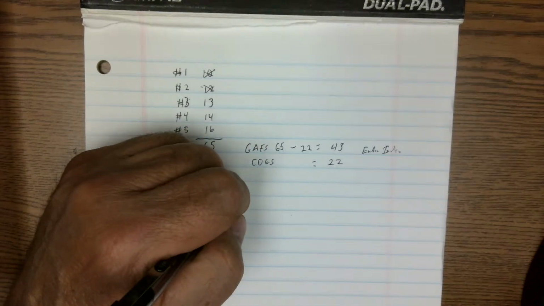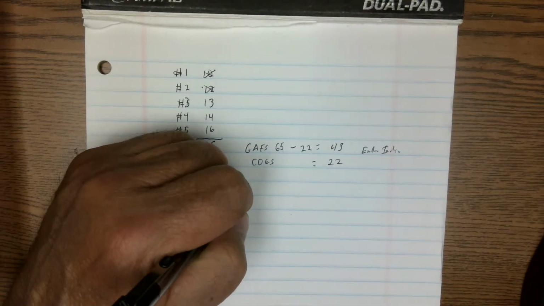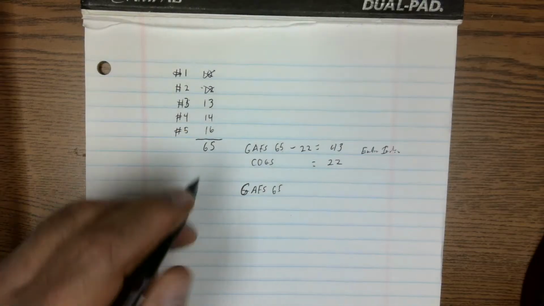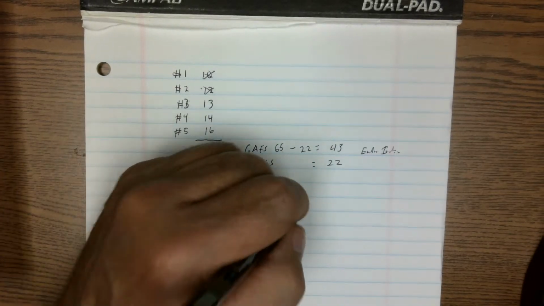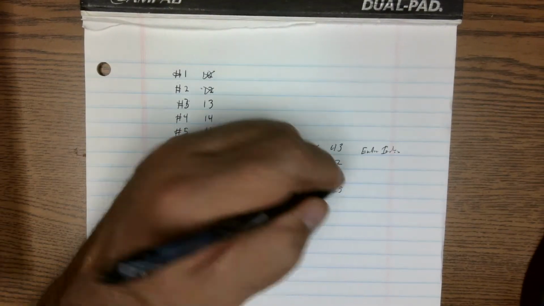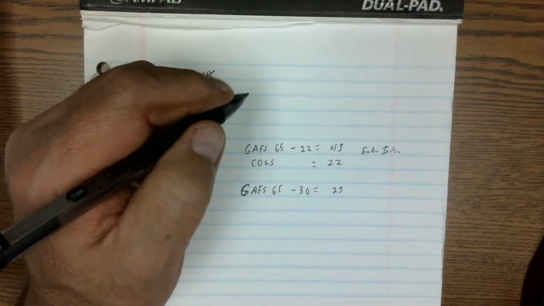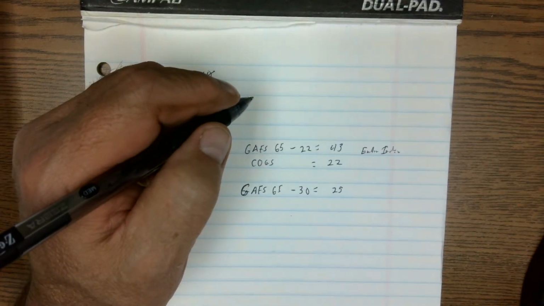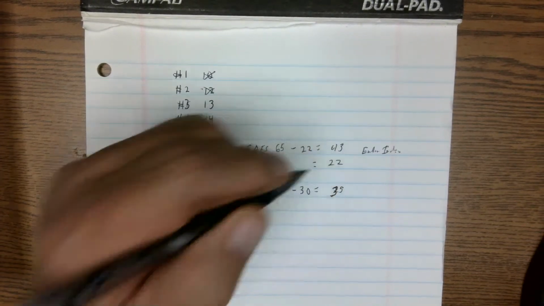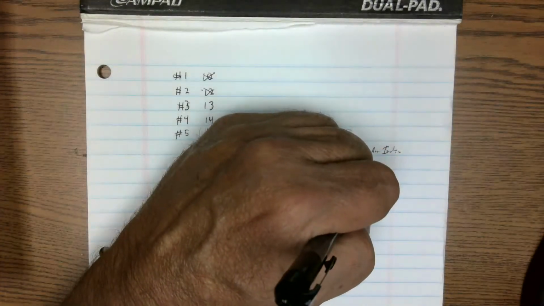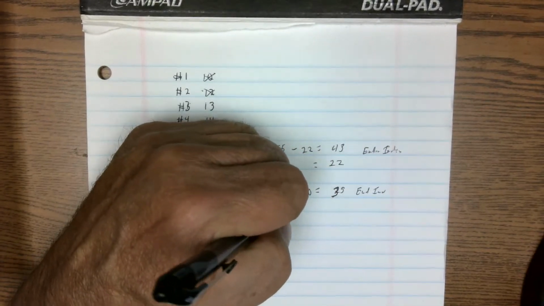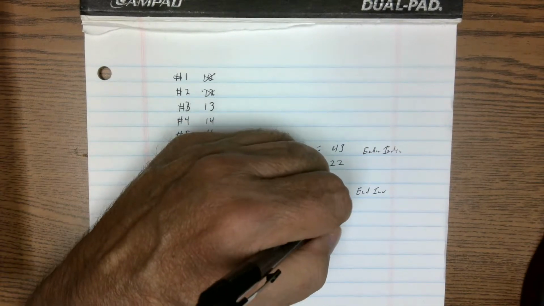My goods available for sale are the same, 65, but now with LIFO, I sold these last two, so minus 30, and that's going to equal 35. I can't do math in my head. Okay, so that's going to equal 35 as my ending inventory. So the cost of goods sold equals 30.